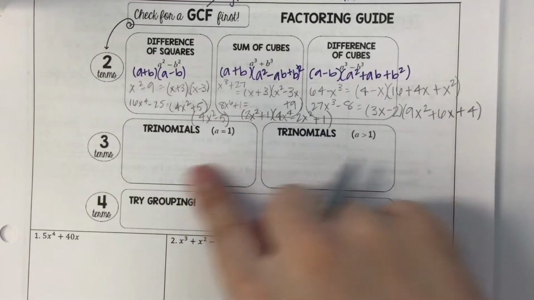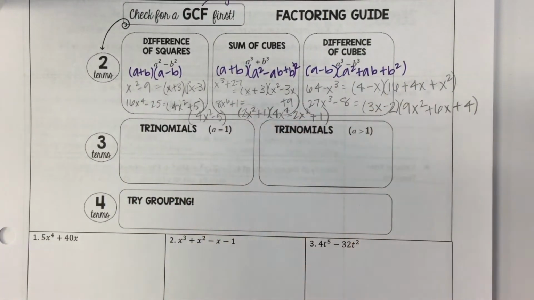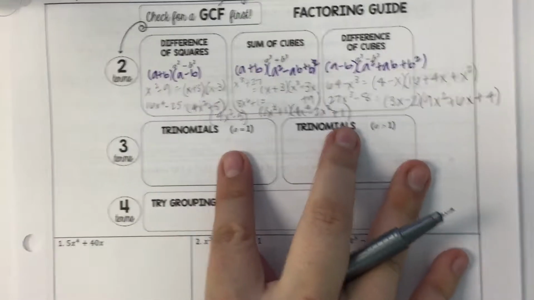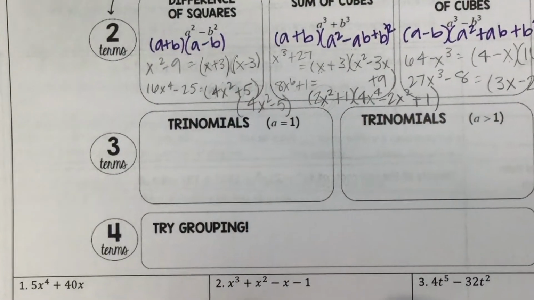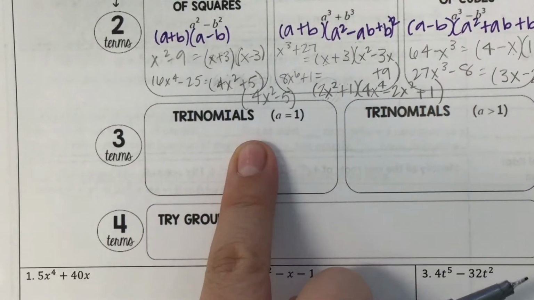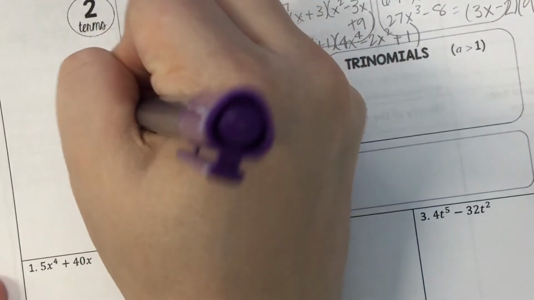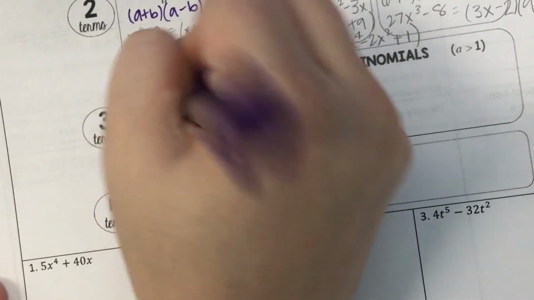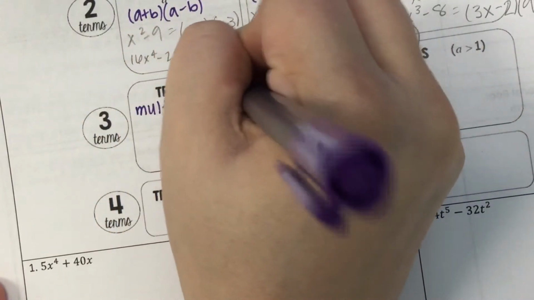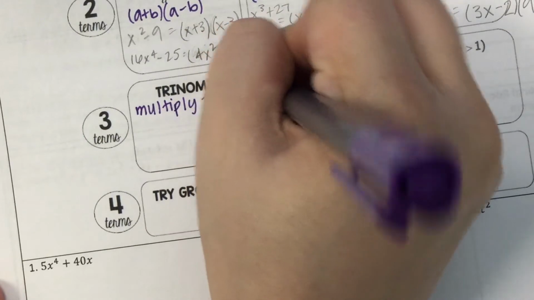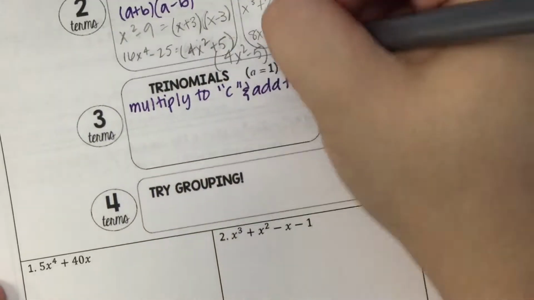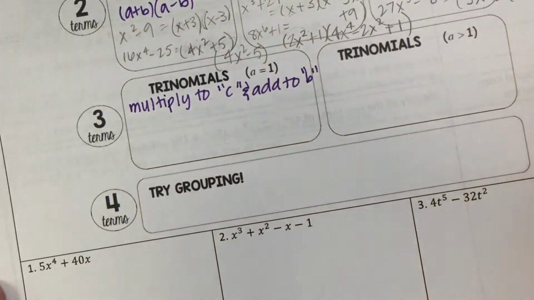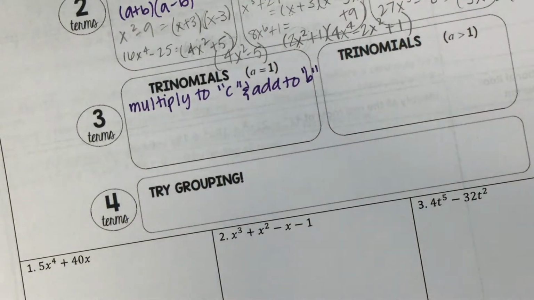Okay, trinomials, we've worked with trinomials. Let's do a couple examples. So here is how you factor trinomials, especially when your leading coefficient is 1. We want to find two numbers that multiply to C and add to B. Okay, so that's the big idea. Find two numbers that multiply to C and add to B.